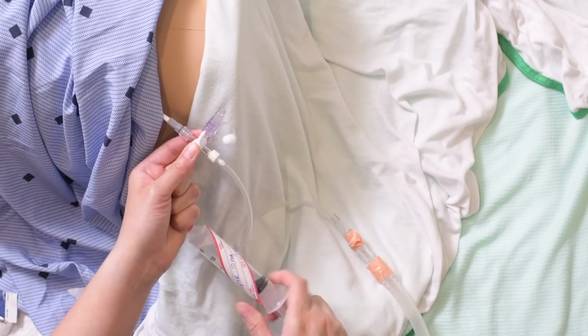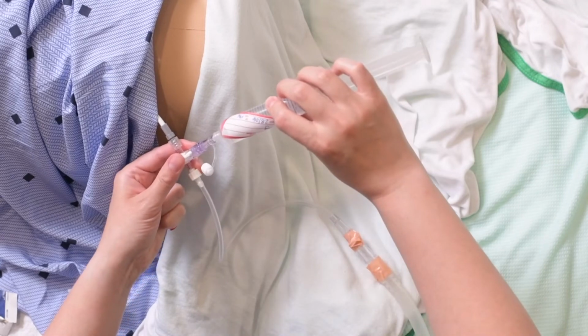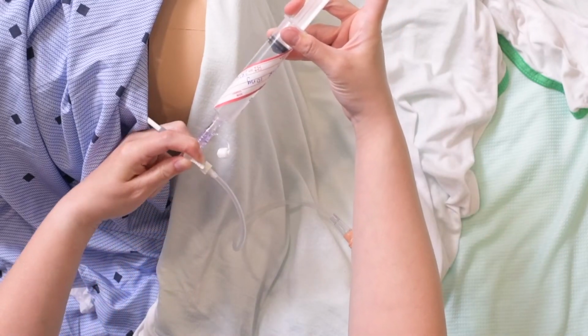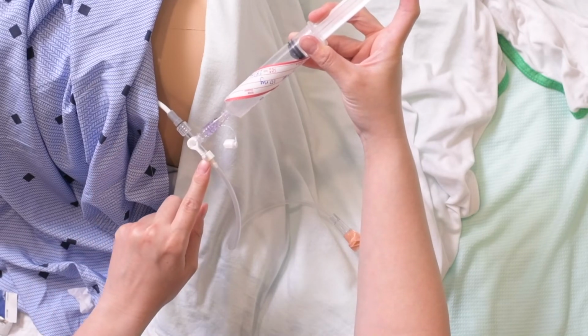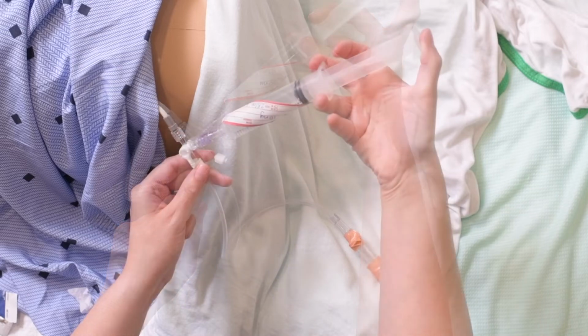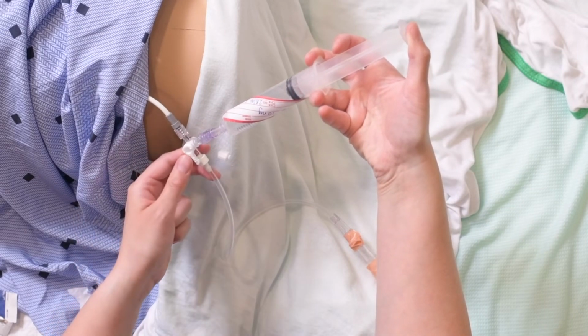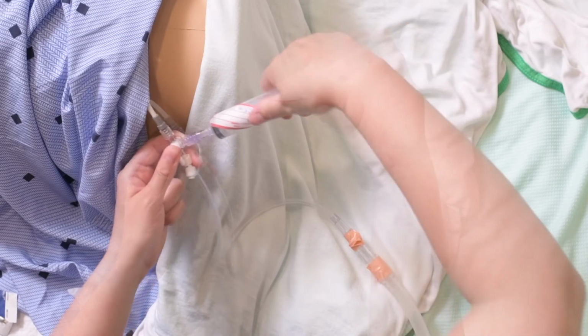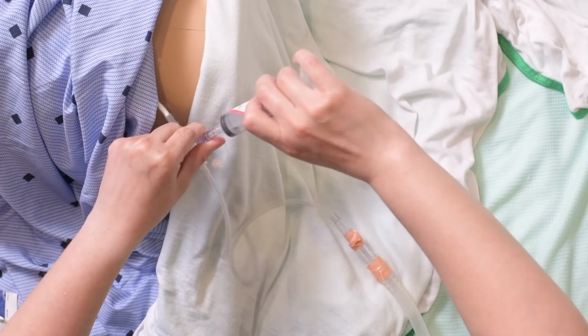Attach the syringe containing the Alteplase to the needle-free connector. Turn the valve of the three-way connector so the off is towards the drainage system. Allow the drug to go into the patient. Inject the Alteplase. Remove the empty syringe.